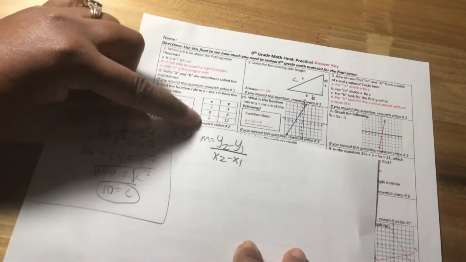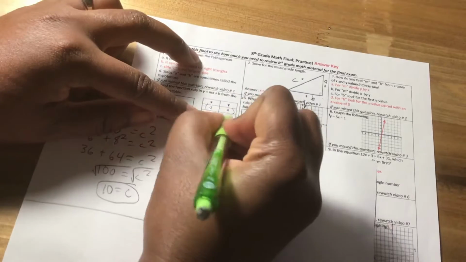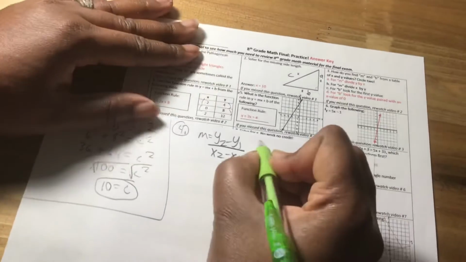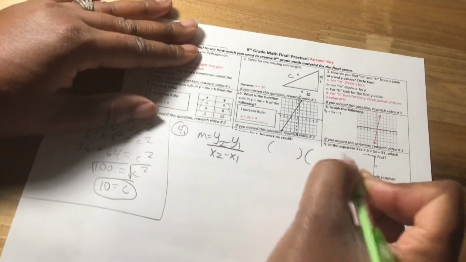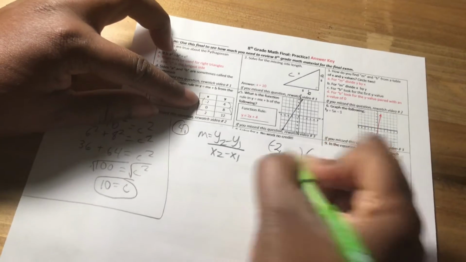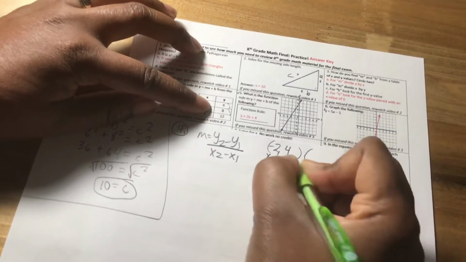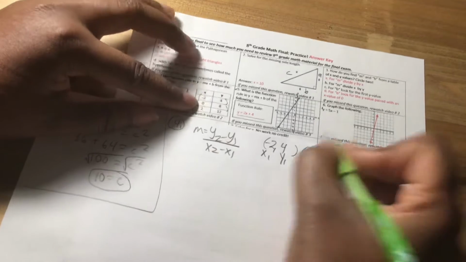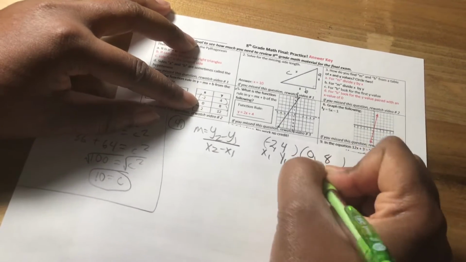And you pick one of these 2 points. I'm going to pick the first 2 points. Okay? So with my first 2 points that I choose is negative 2 and 4. That's x1, y1. And then 0 and 8. That's x2, y2.